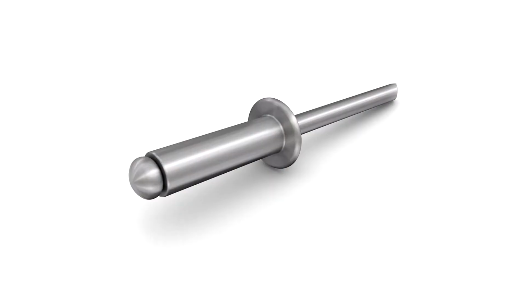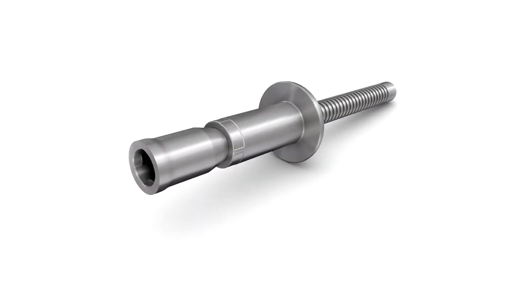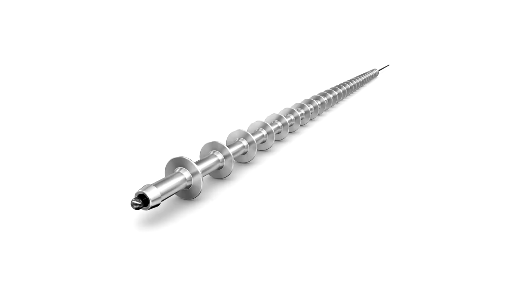But mainly you can differentiate blind rivets into 3 different types. First, non-structural blind rivets for applications which have a medium requirement in regards to tensile and shear forces. Second, structural blind rivets for applications which have a high requirement in regards to tensile and shear forces. Third, speed rivets for applications where manufacturing speed is needed, with low requirements in regards to tensile and shear forces.